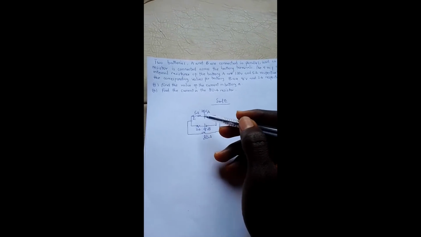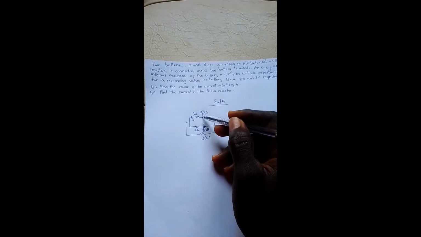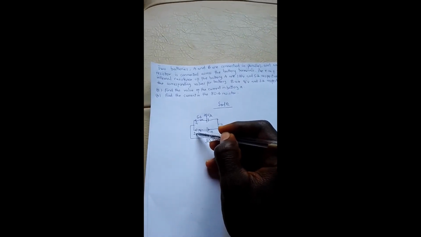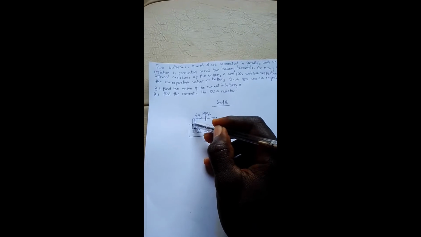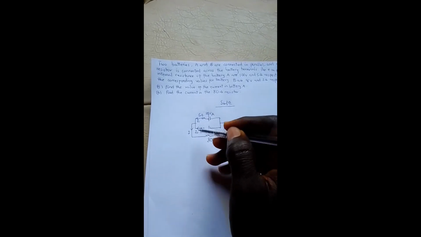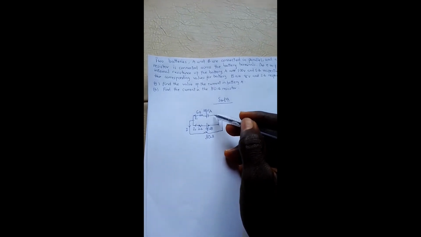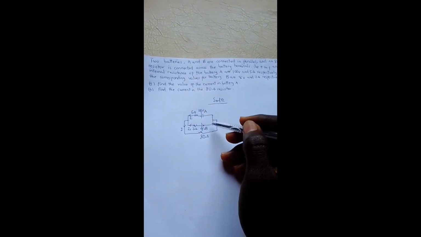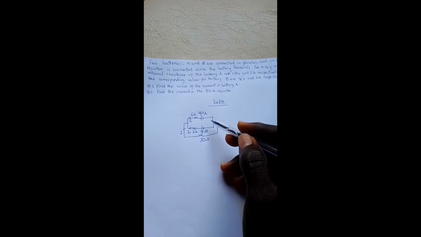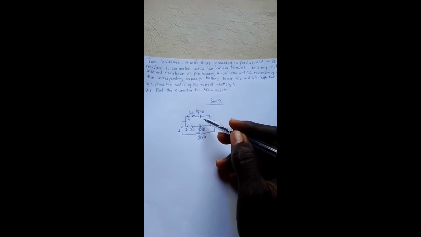Since they are connected in parallel, the negative will go to the negative and the positive will go to the positive. So here I will introduce my I2. Then together they will meet at the junction, and by Kirchhoff's current law, they will form I to pass through here. When it reaches here, it will split back again to their various components. So now let's apply Kirchhoff's loop law, or the voltage law, and create a loop. Once we find a loop, we sum up all the voltage drops and equate it to the voltage sources.